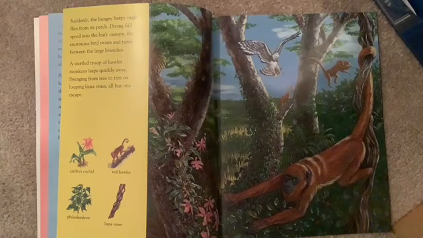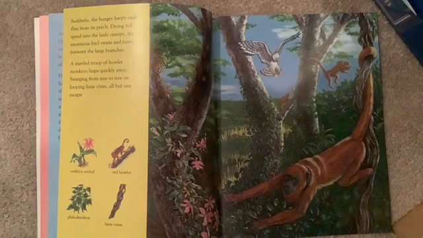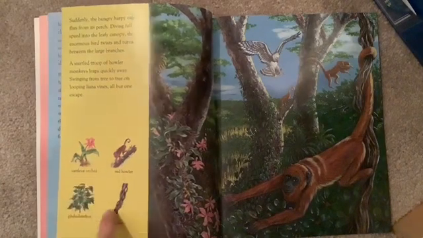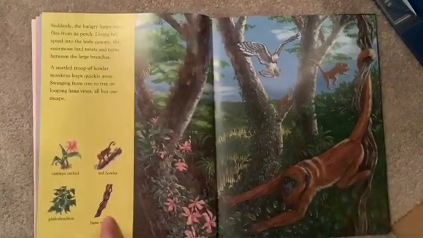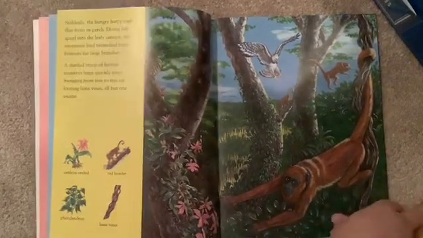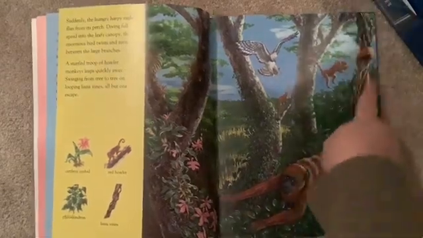All but one escape. So check out these monkeys. The red howler monkeys live in the rainforest. Lots of different types of plants and vines. Vines are tree branches that kind of swing and string together to create things for monkeys to swing from.